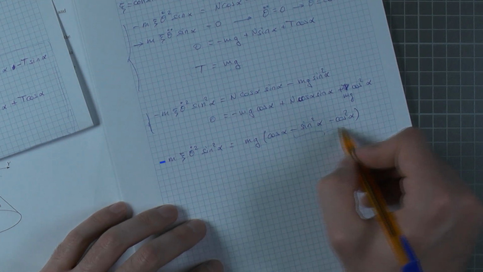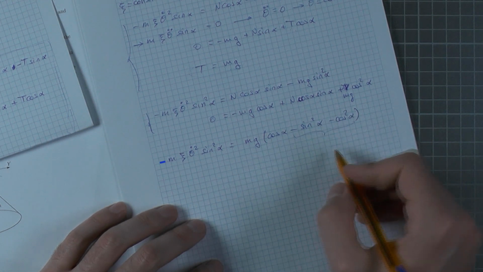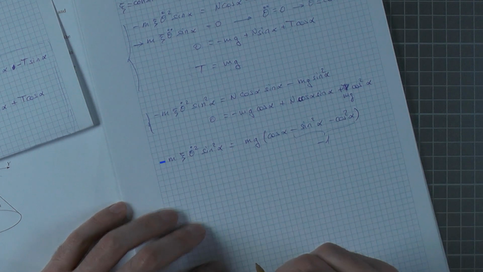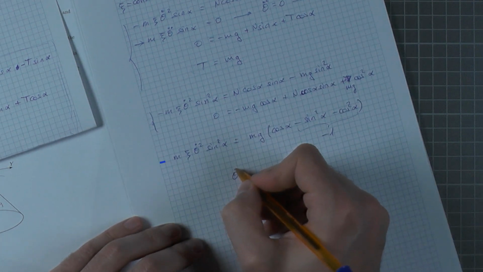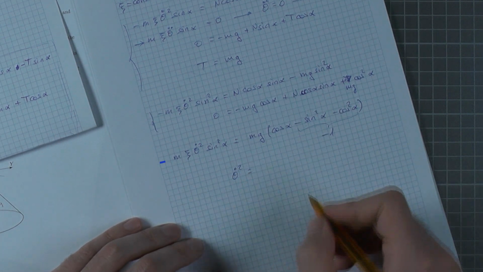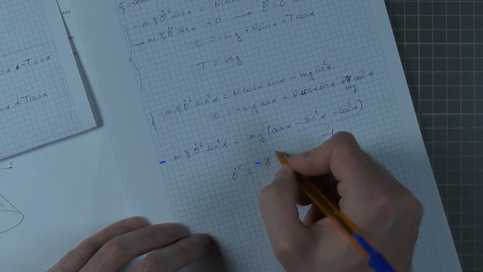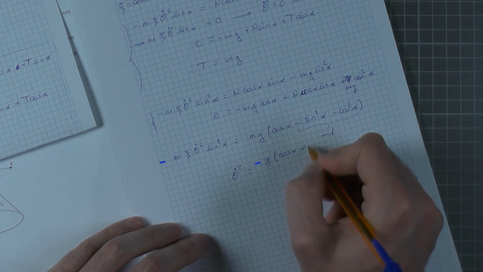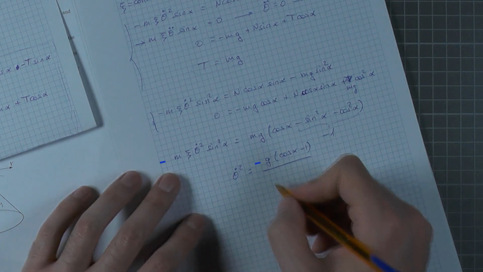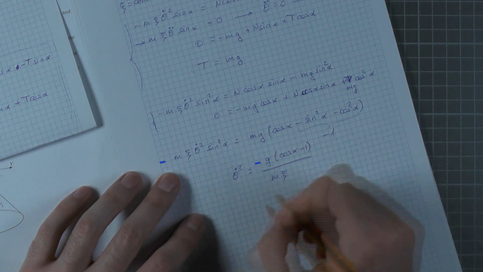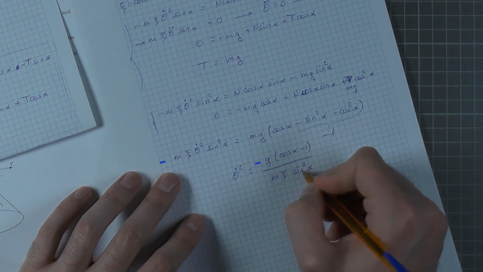Alright, and that's it. That's all the terms that we have. Clearly, we can replace this minus sine square minus cosine square by minus 1. Alright, and then solving for theta dot, what we have is g cosine alpha minus 1 divided by m l sine square of alpha. Okay.